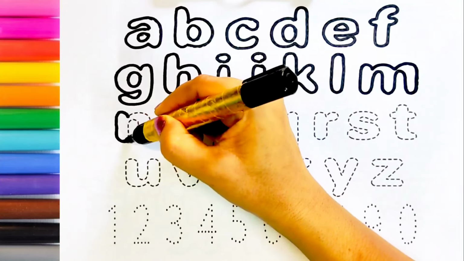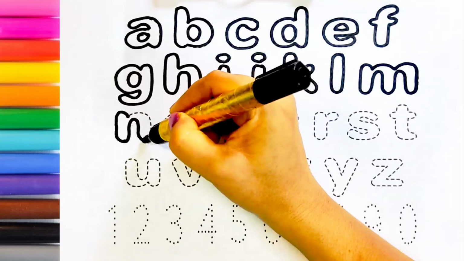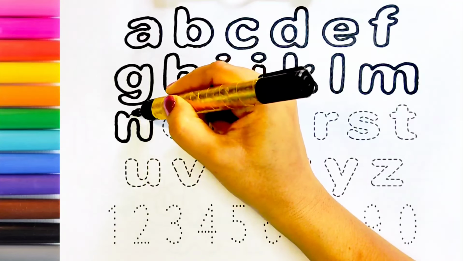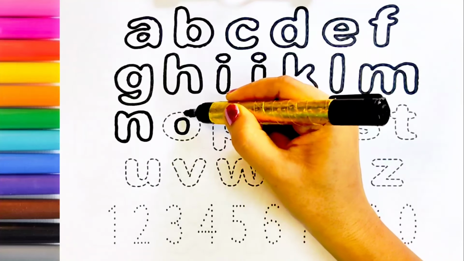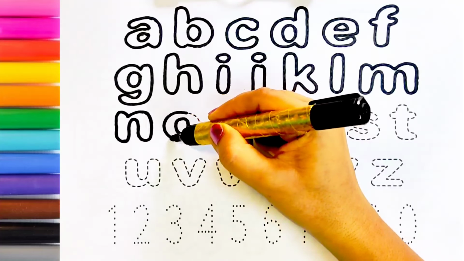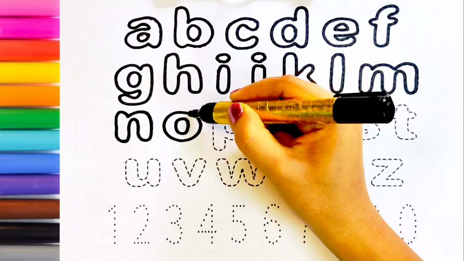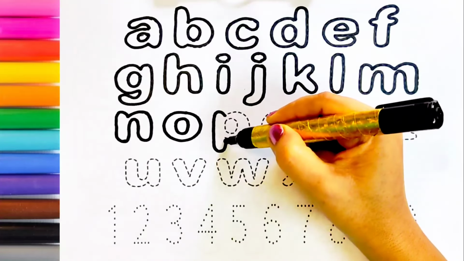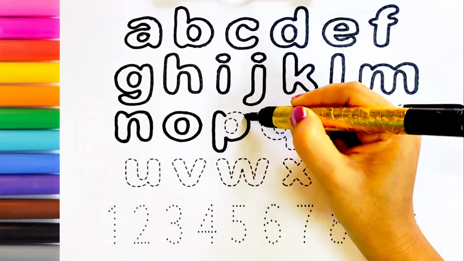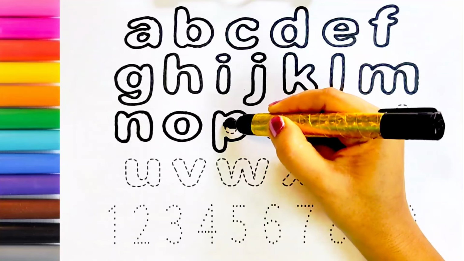N, N for nest. O, O for orange. P, P for peacock.